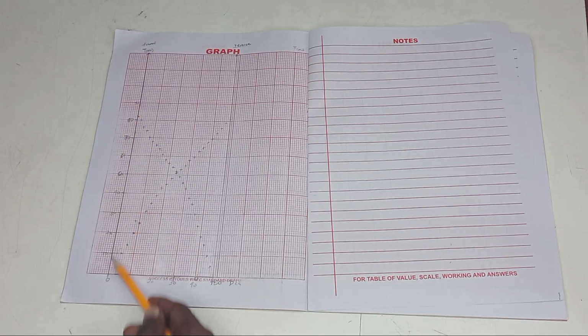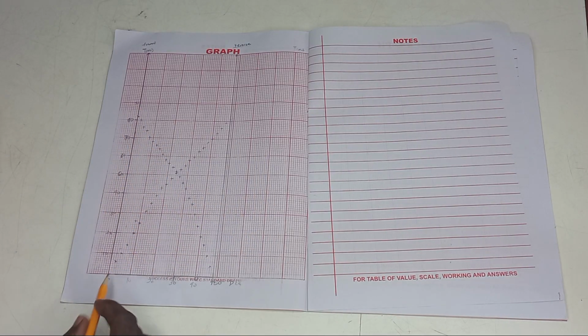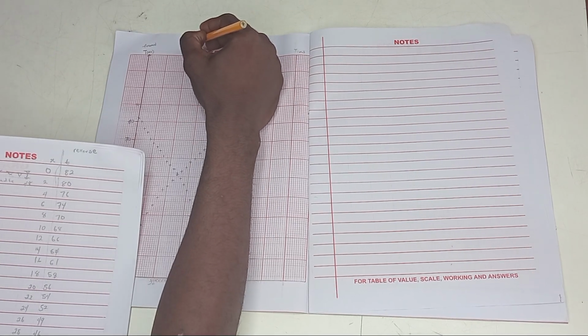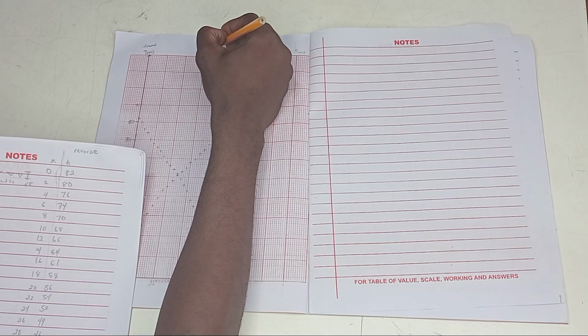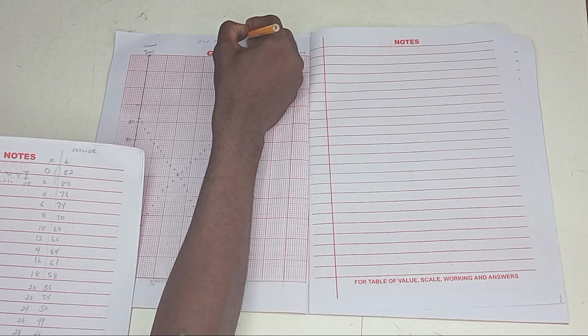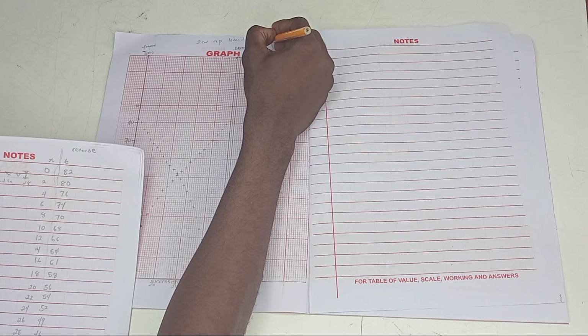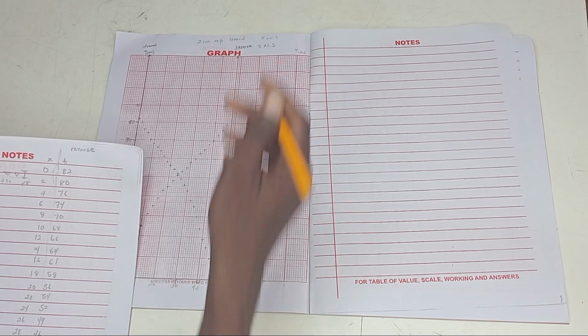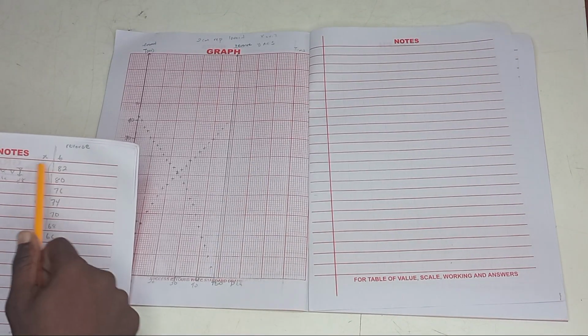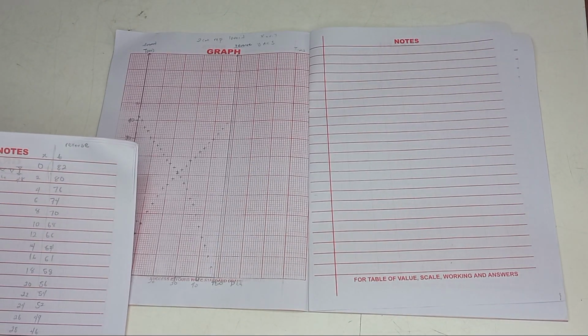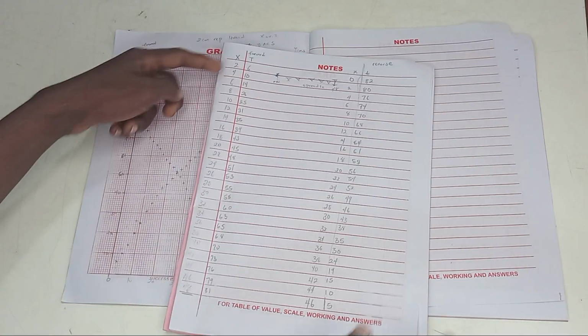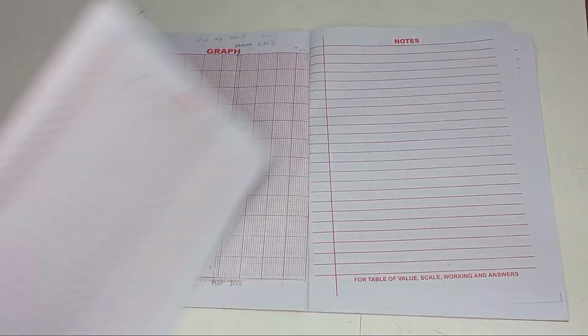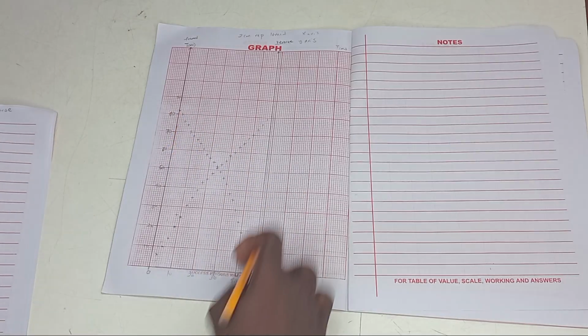For my scale, I used 2 centimeters to represent 10 units for both my x-axis and my y-axis. Then you plot all these values on the graph, and we now got this plot.